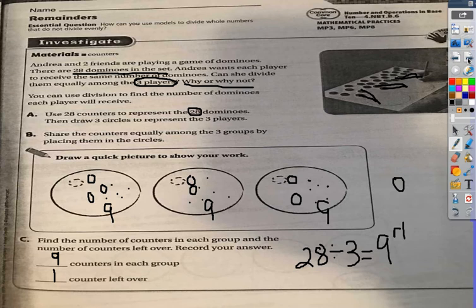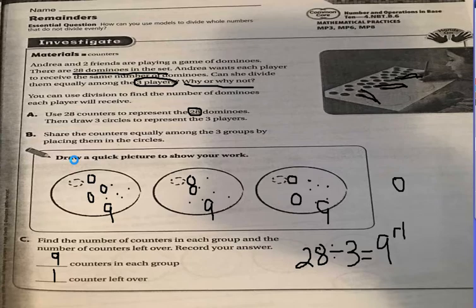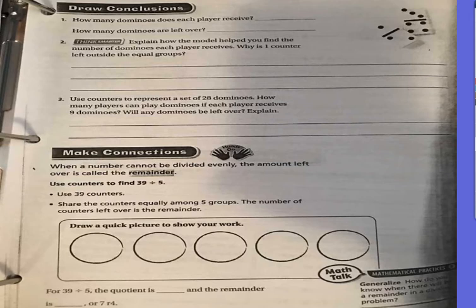Alright, so let's go to the next page. How many dominoes does each player receive? We're still continuing on with that problem.